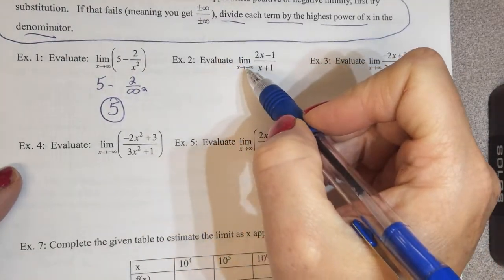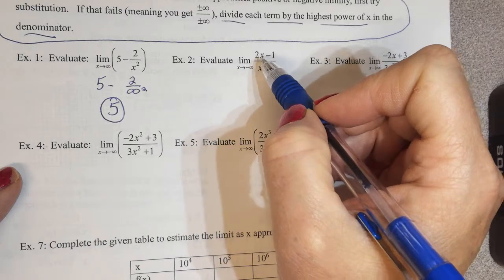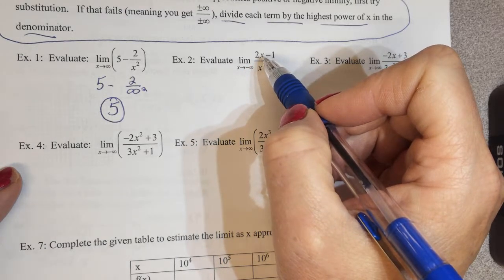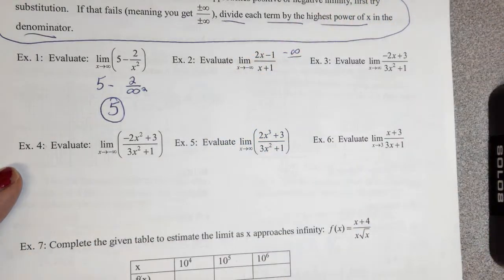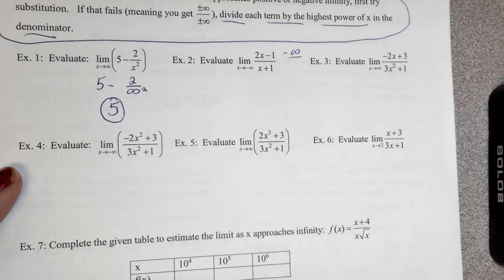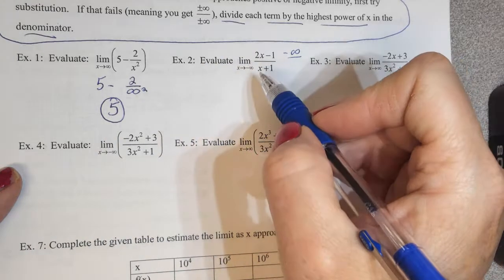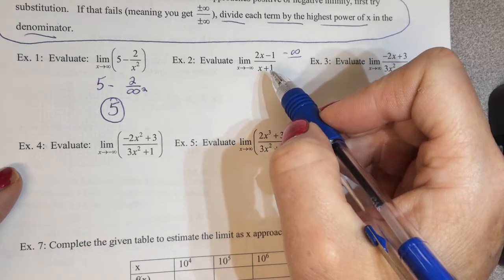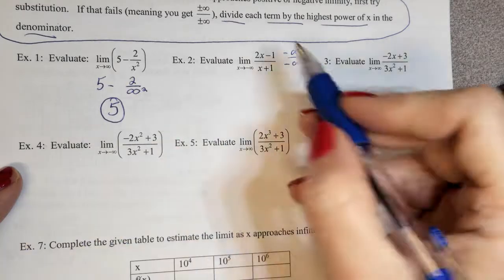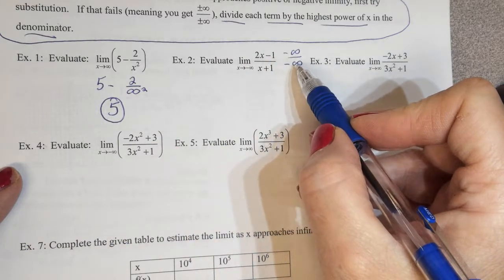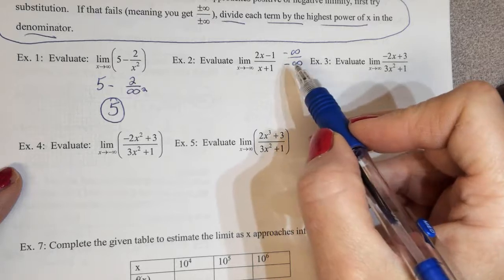Okay? All right, for this one, I try plugging in negative infinity. 2 times negative infinity is still negative infinity. Minus 1 is still negative infinity. There's nothing you can do to infinity to change it. If I multiply it by 2, add 1, divide by 1,000,000, I can't change it. Infinity cannot be changed. Plug infinity into the bottom. Negative infinity plus 1 doesn't change it. It's still negative infinity. So when I get negative infinity over negative infinity, I have to do more work.